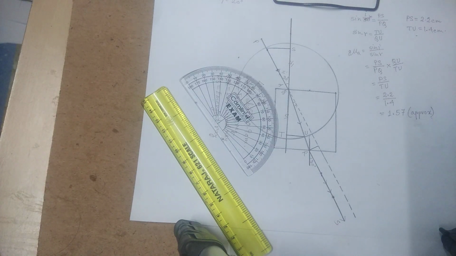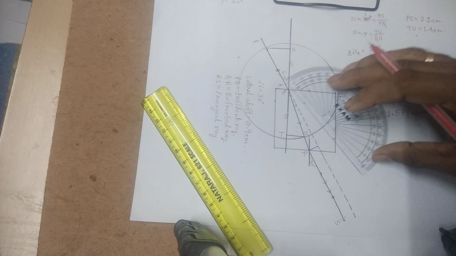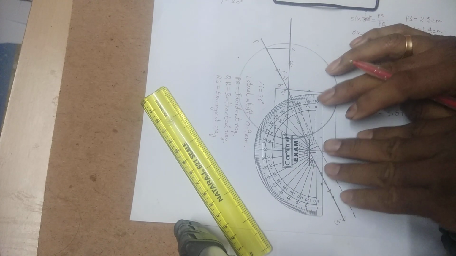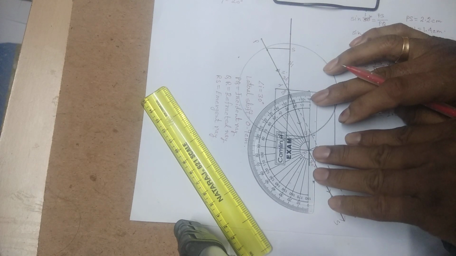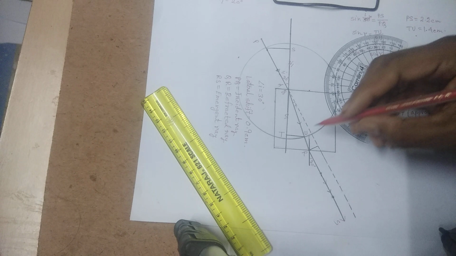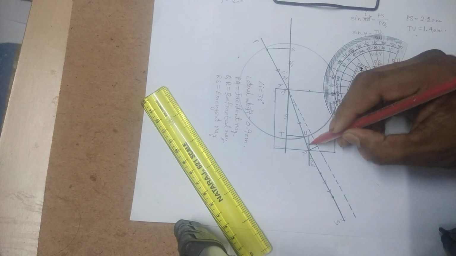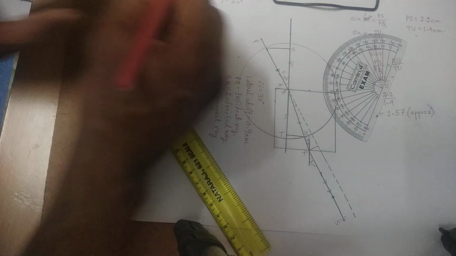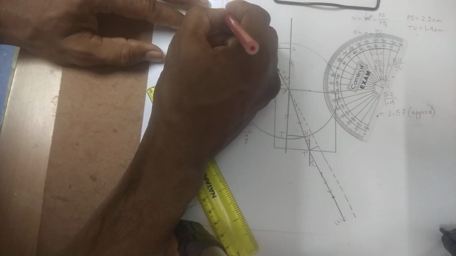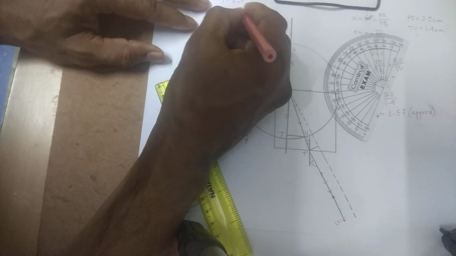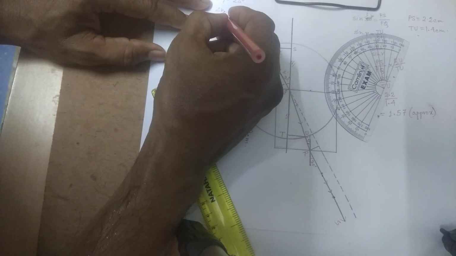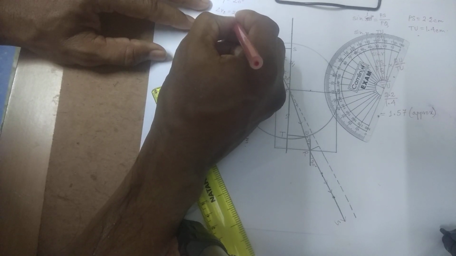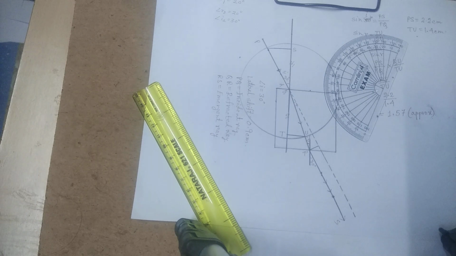Again here, if you measure this angle with the normal, you see this angle is also 20 degree, right? This angle is also 20 degree, that is R2, angle R2 is equal to 20 degree, and angle I2, or angle of emergence, is also 30 degree.